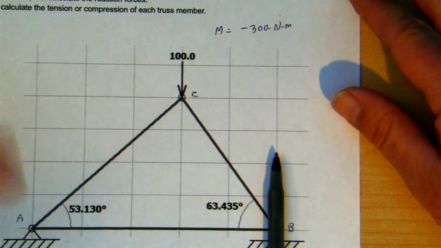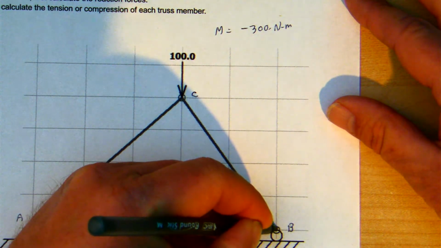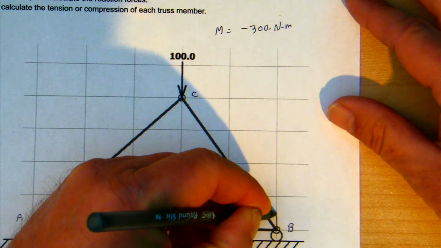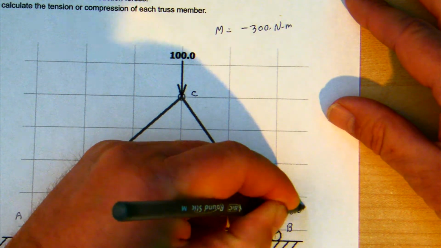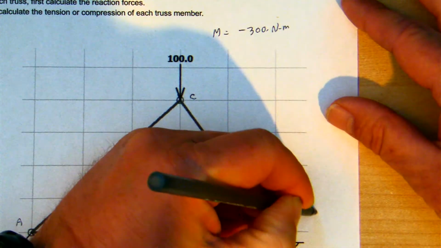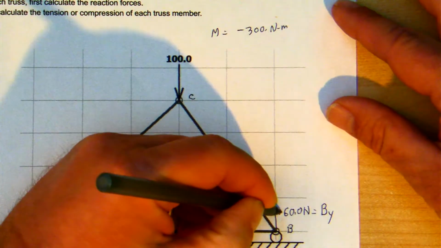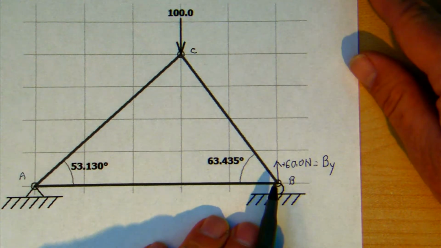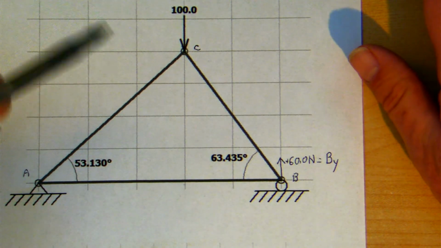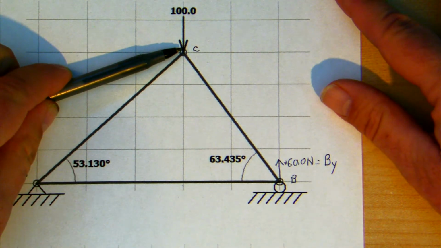300 divided by 5 is 60. So I have established that the reaction force at B has a magnitude of 60 newtons upwards. That is at B in the y direction, and it's positive, it's upwards. 60 newtons upwards is the reaction force at B, so that its moment cancels the moment caused by the load.